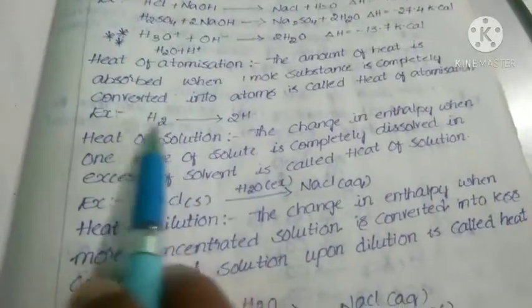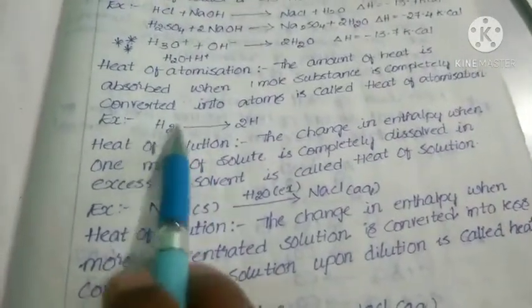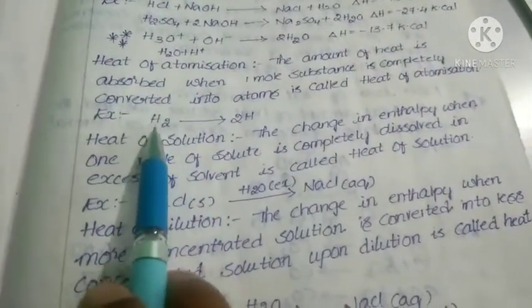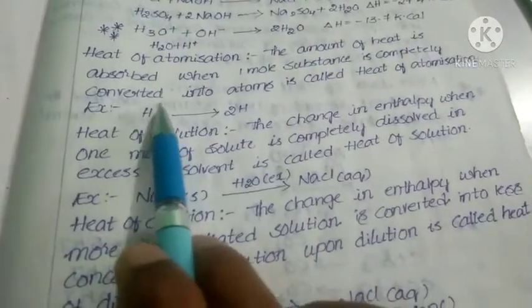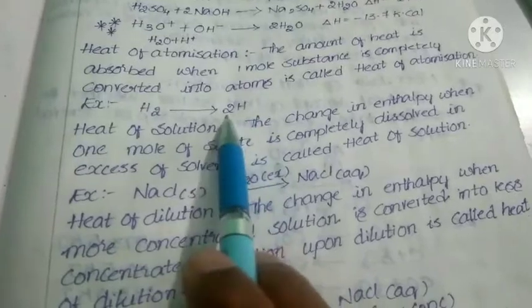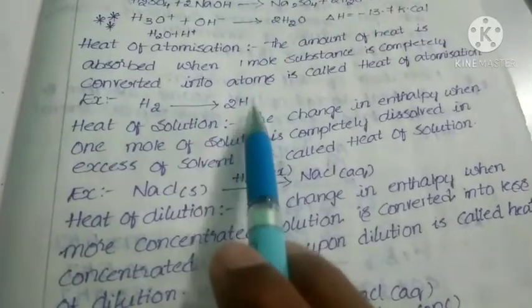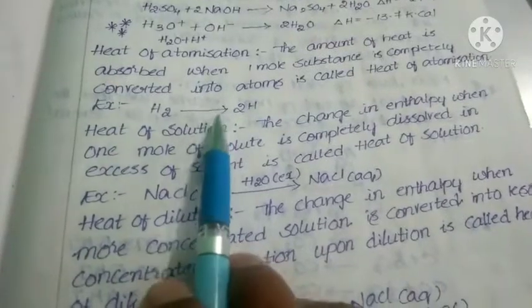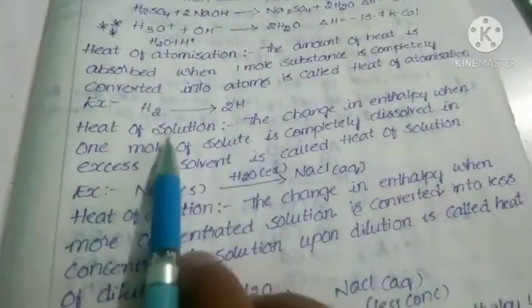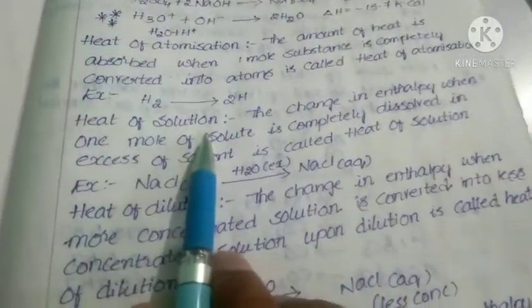If you see this example, then you get some idea. H2, 2 hydrogen atoms are present. This is molecule, 1 mole molecule. When we apply energy, then this hydrogen molecule converted into atoms. That is 2 hydrogen atoms. For that process, some energy is needed. That energy is called what? Heat of atomization. Next one, heat of solution.